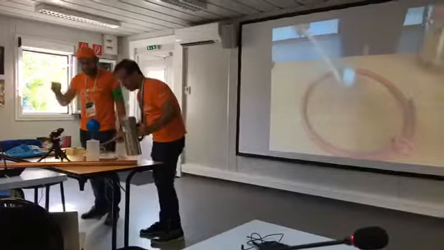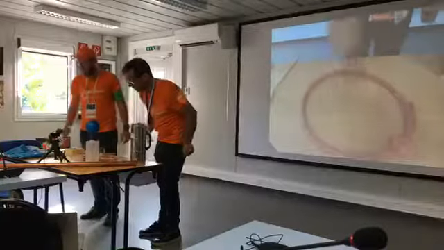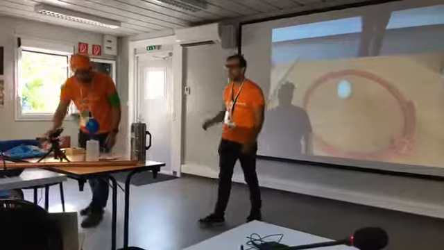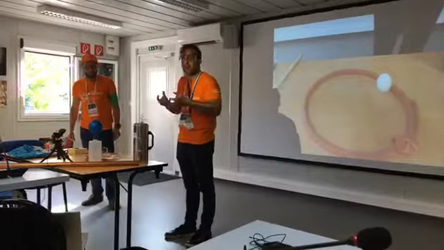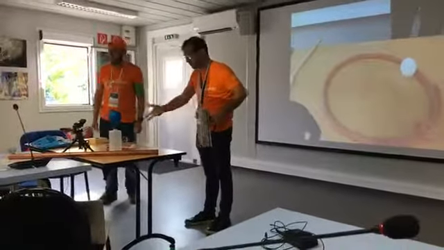Whoever has ever played ping pong knows that this has a hole. If I hold it with my hand, si je tiens avec ma main, la chose qui est intéressante, c'est que ça chauffe un petit peu plus rapidement, donc ça fait l'effet plus dramatique.